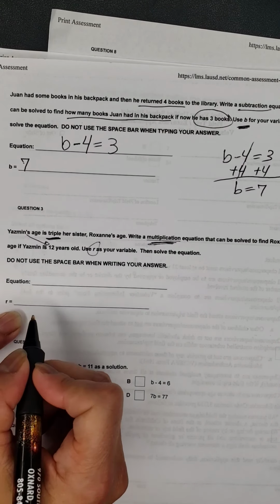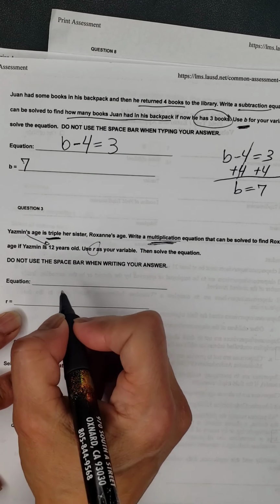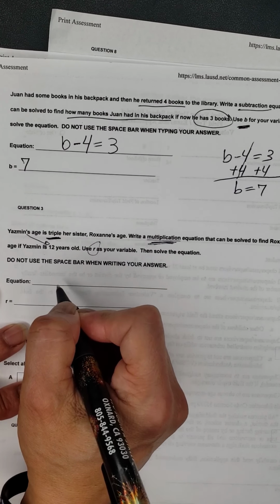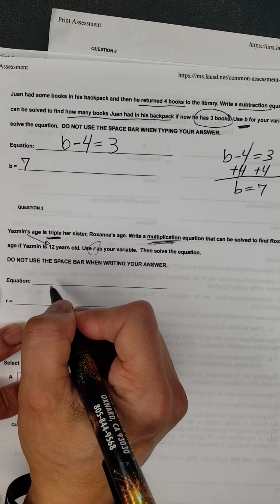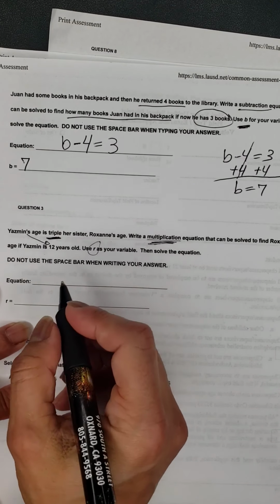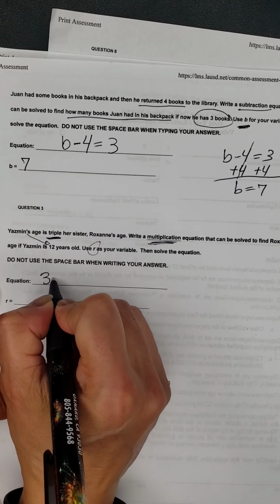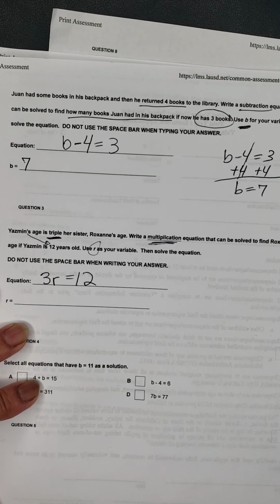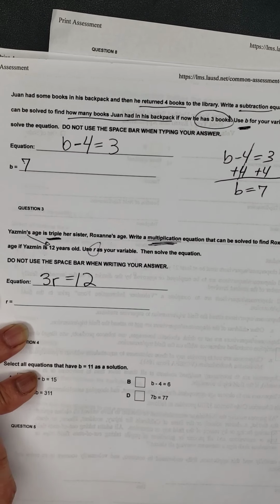So you could write 12 equals 3 times R. That would be a correct answer. Someone wrote that and typed it, and the computer marked it wrong, but don't worry, in the actual test you will get credit for doing something like that. In the test I only gave the one option of writing 3R equals 12, but they are both the same. 12 equals 3R and 3R equals 12 are exactly the same. Just don't put any spaces.